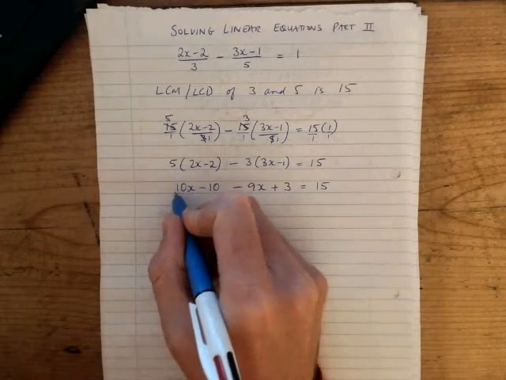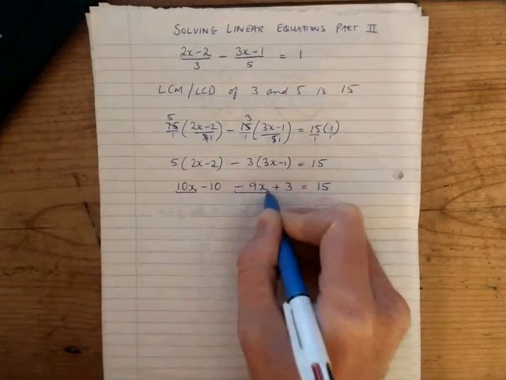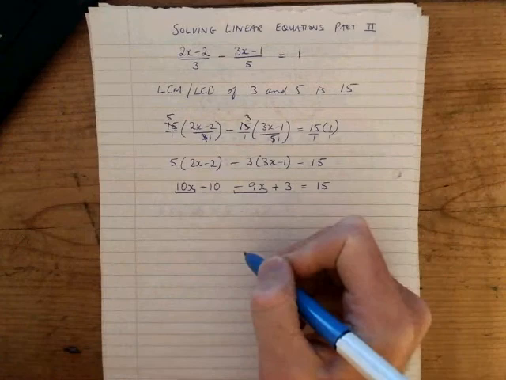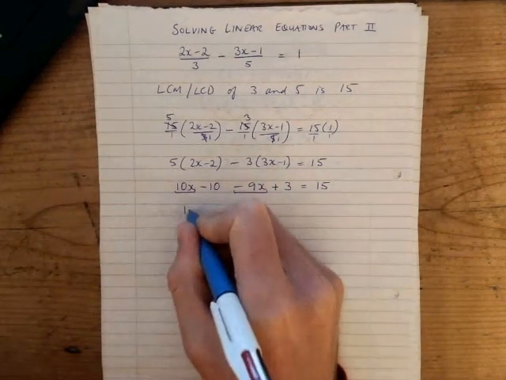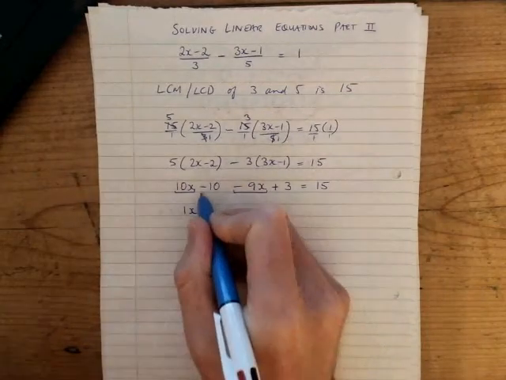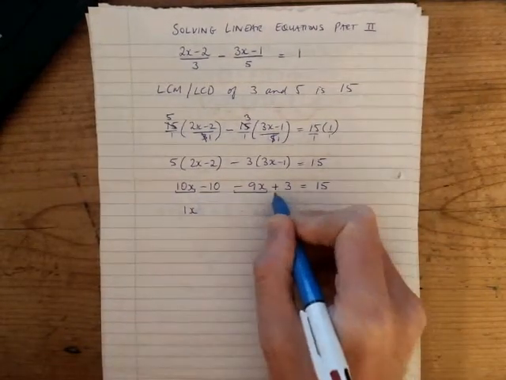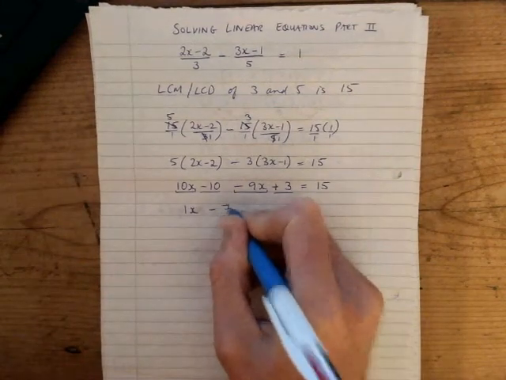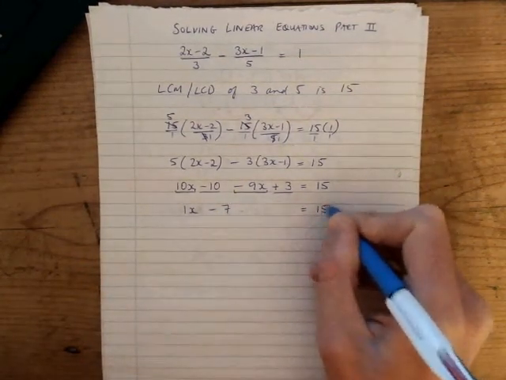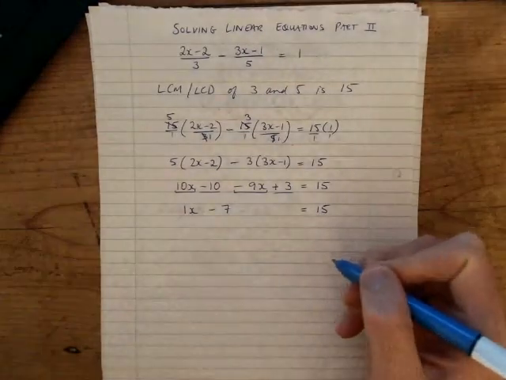Then, as we've done before, we look for our like terms. We have 10x and minus 9x. 10 of them, take away 9 of them, leaves us with one of them, 1x. And then we have minus 10 plus 3, which is minus 7. And we still have the 15 on the right hand side.